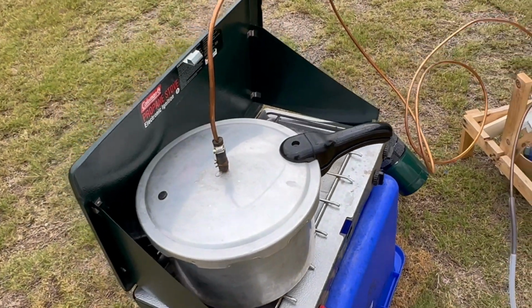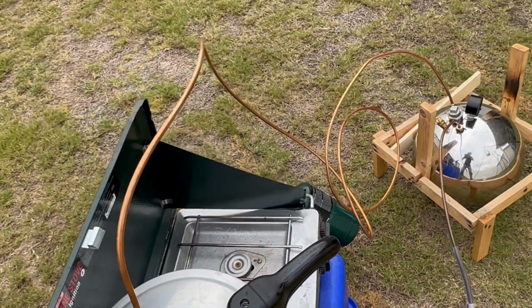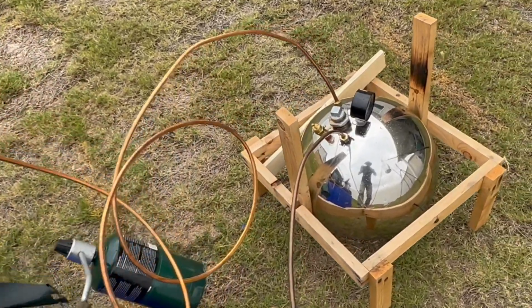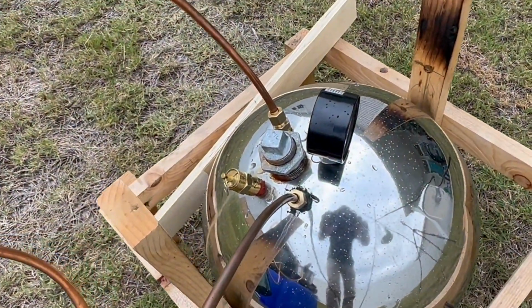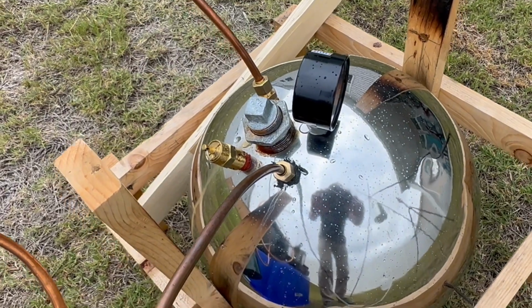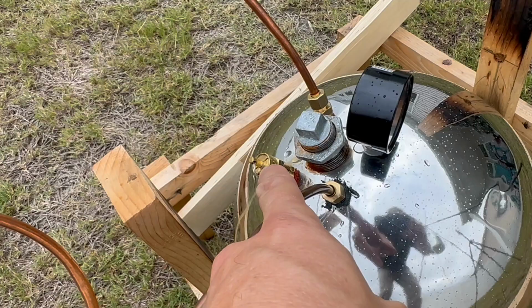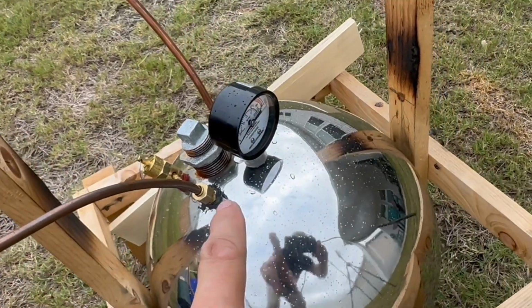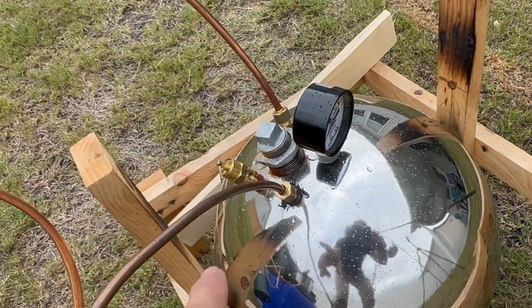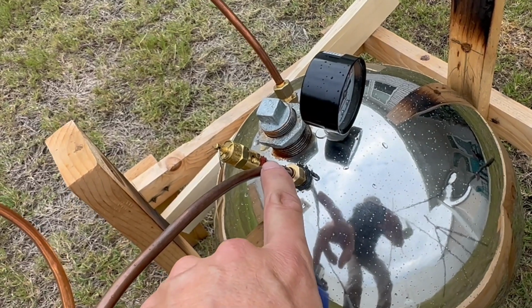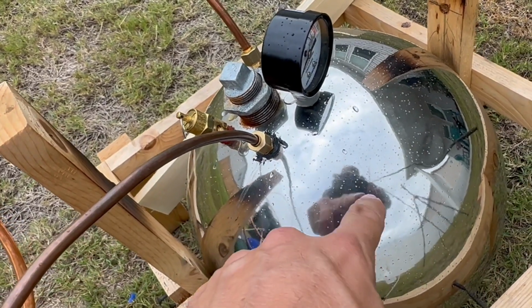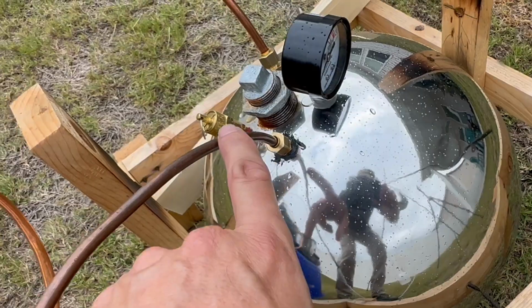So the steam comes out into the copper pipe, 1/4 inch, into this sphere full of water. It has the safety pressure relief valve, a gauge that doesn't seem to be working, and the water output, which goes all the way to the bottom, or almost to the bottom of the sphere.